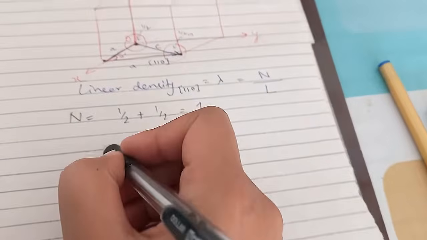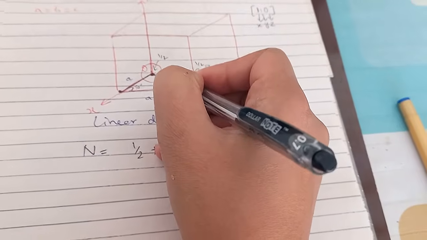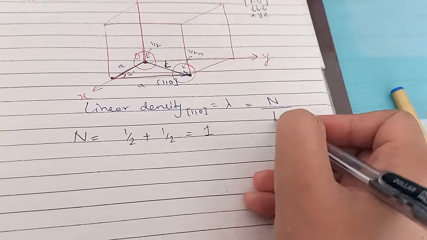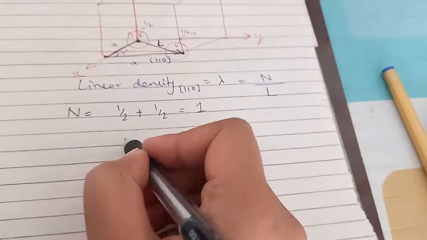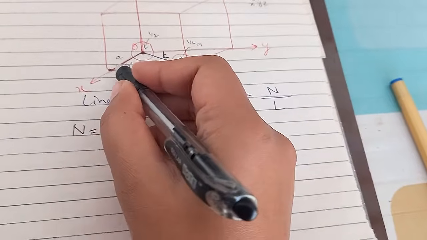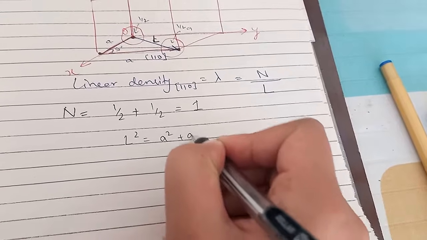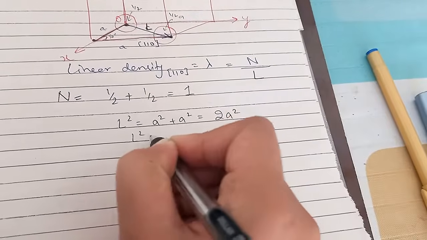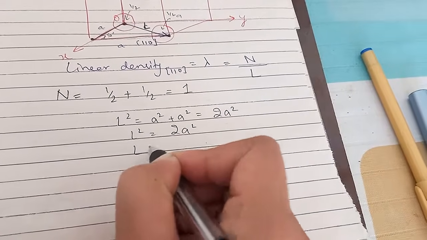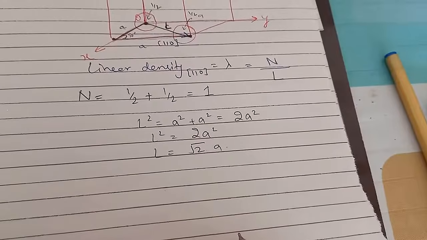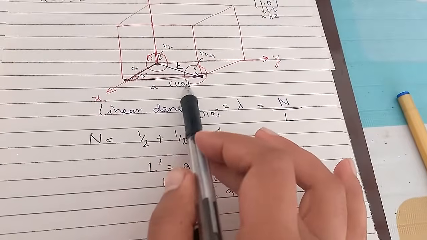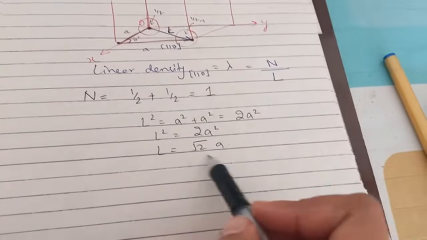So it could be found as follows. Let's say this is L, because we have denoted L as the length of this line. So L square equals A square plus A square, base square, which is A, and perpendicular square, which is A again. So A square plus A square is 2A square, L square equals 2A square. Taking the square root on both sides gives us root 2 A. So the length of the 110 direction line within a single unit cell is root 2 A.